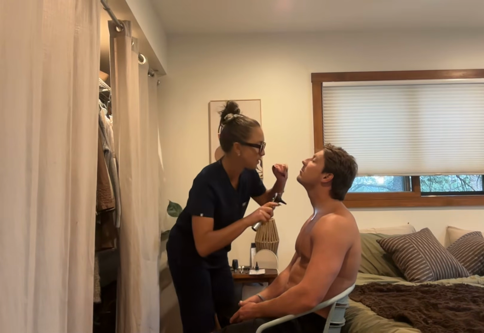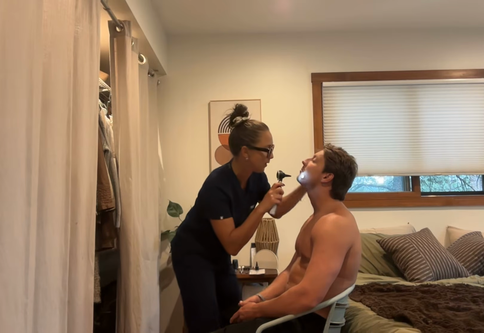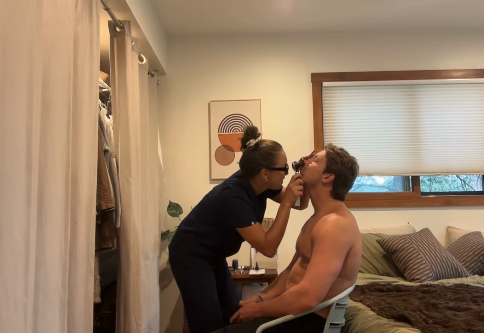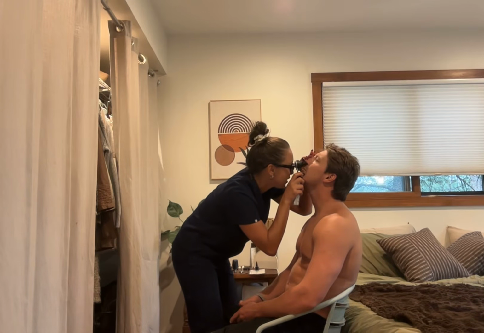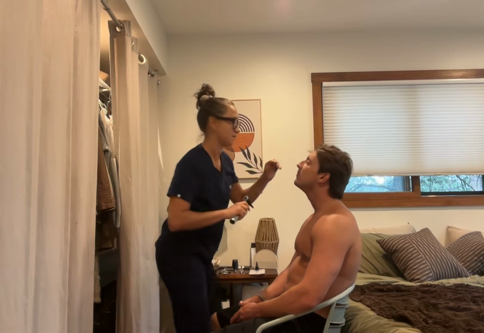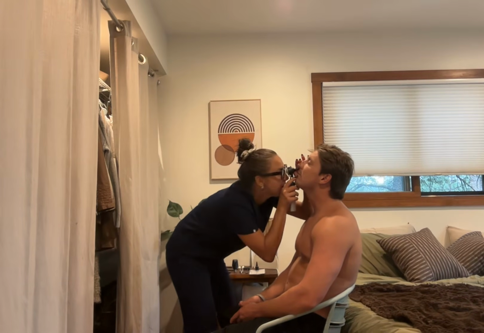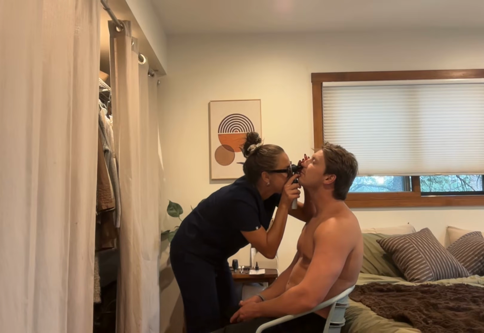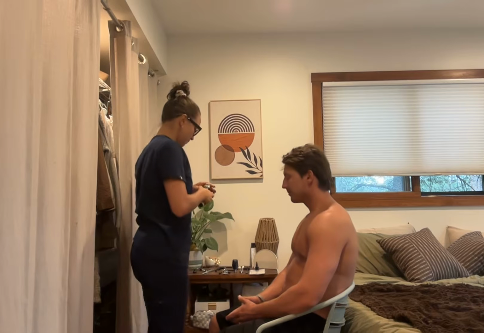So I'm just gonna bring this into your nostril, just a little bit of light. Should just feel like a little bit of pressure. Good. It is cherry pink, moist, little bit of drainage, turbinates able to be seen. Good. And I'm going to do the other side. Again, no obstruction on either side. Cherry pink, scant drainage, and turbinates able to be visualized. Good. Okay.